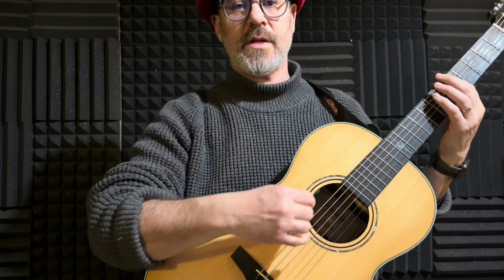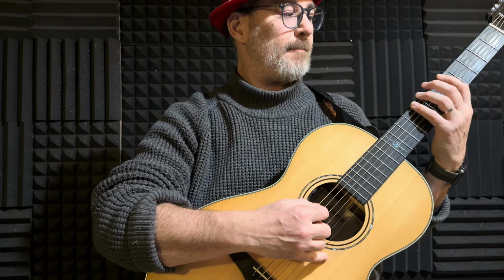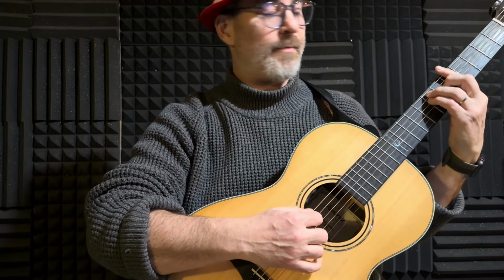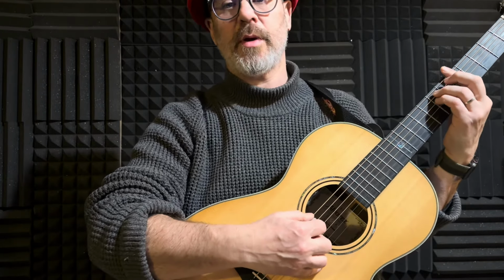So this is a very popular pentatonic scale used in a lot of songs, some blues songs. You can play it in A minor. You can solo in A minor on it.